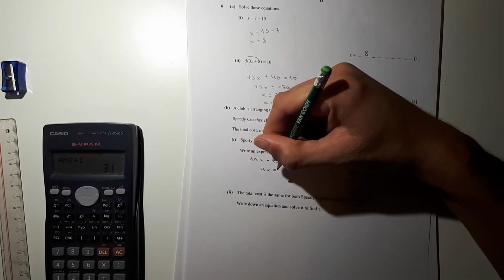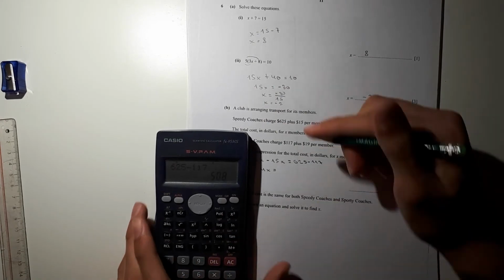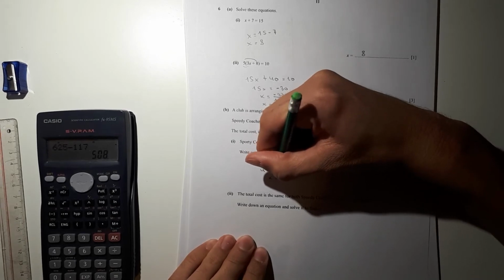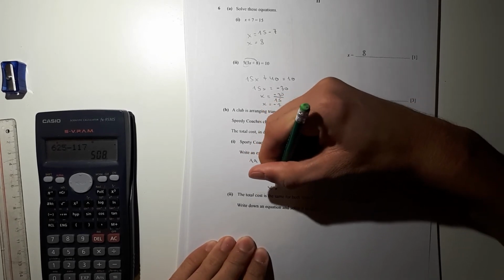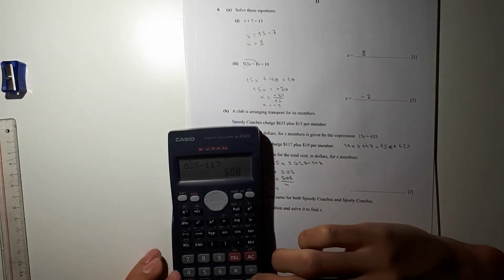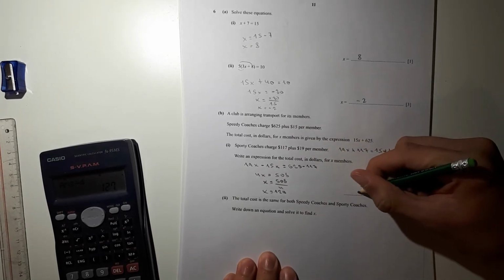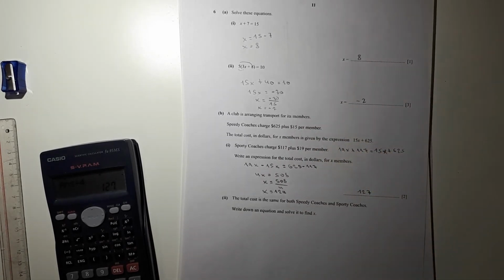For x it's equal to, let's see, 625 minus 117, 508. x is equal to 127. 2. The total cost is the same for both Speedy Coach and Sporty Coach.